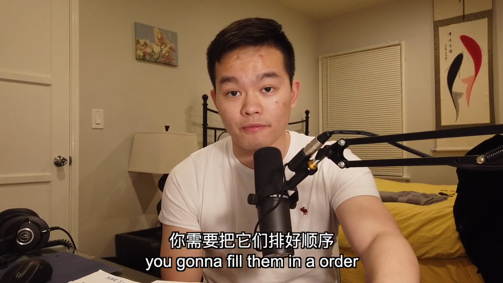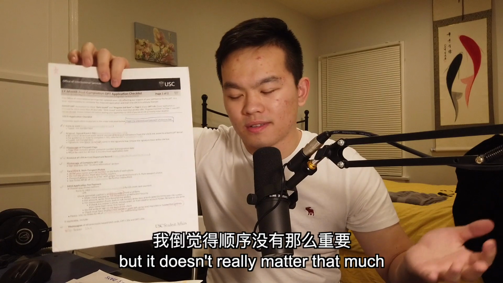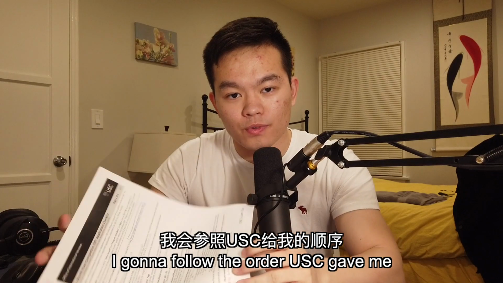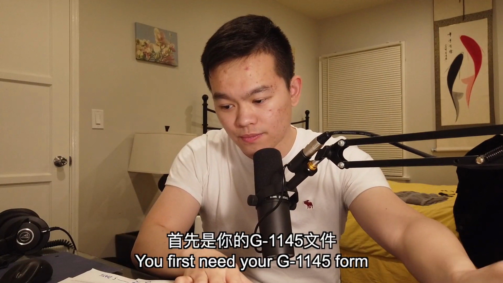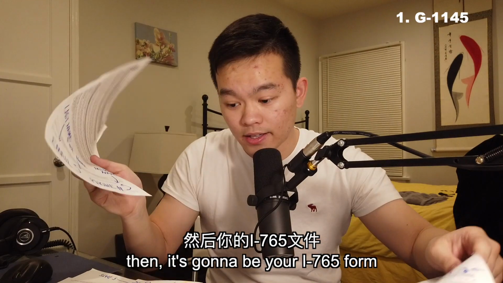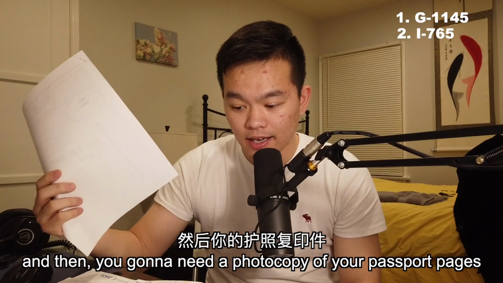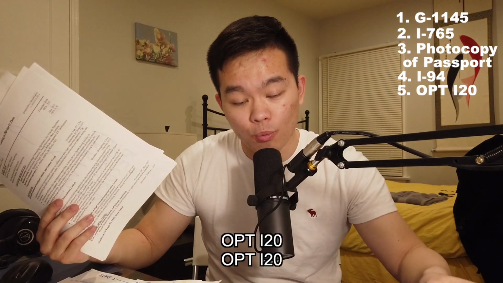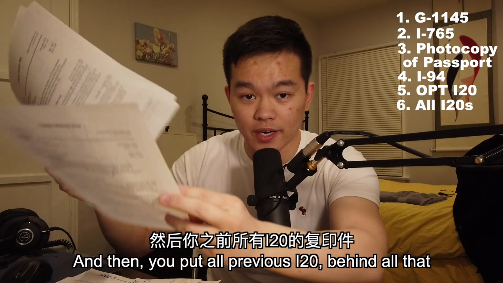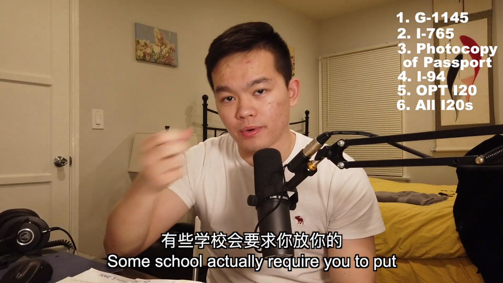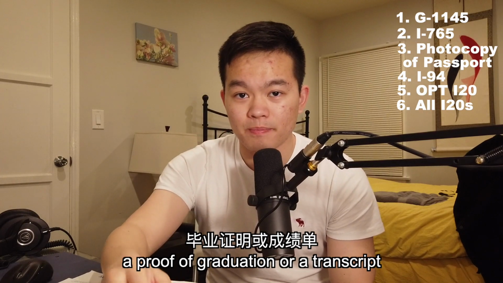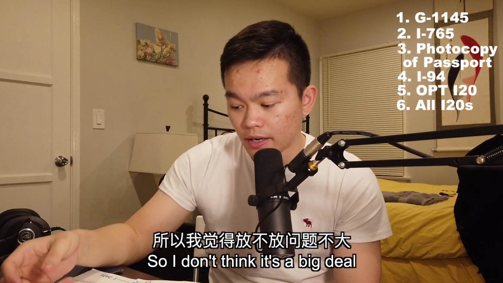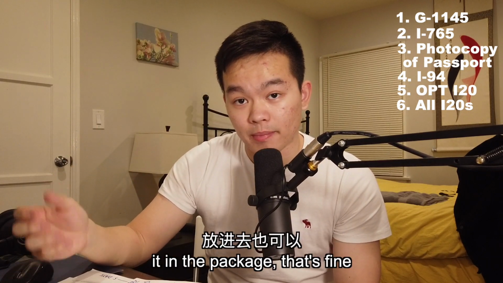After you get all the materials, you're gonna fill them in order. But it doesn't really matter that much, as long as you have everything in here. I'm gonna follow the order USCIS gave me. You first need your G-1145 form, then your I-765 form, then a photocopy of your passport page, then the I-94, the photocopy of your OPT I-20, and then you put all your previous I-20 behind all that. Some schools require you to put a proof of graduation and maybe a transcript to apply for an EAD card, but I did not, and I still got my card, so I don't think it's a big deal. But if you have it, you can put it in the package, that's fine.